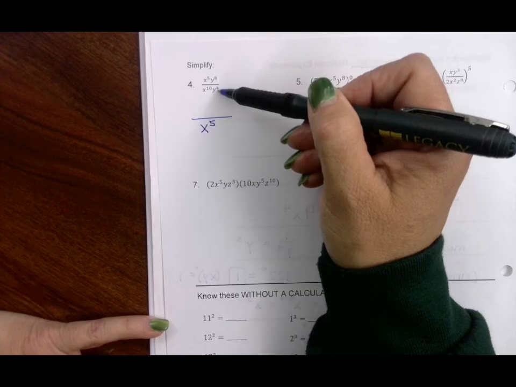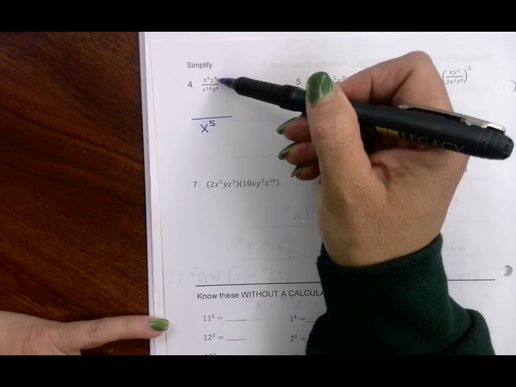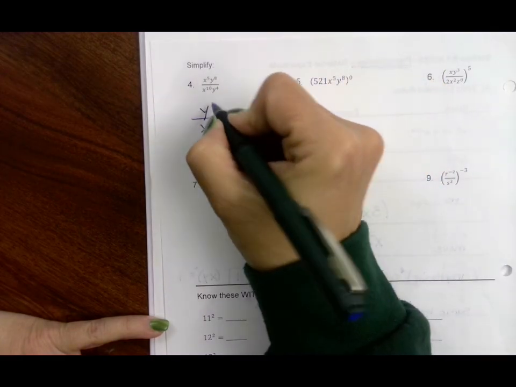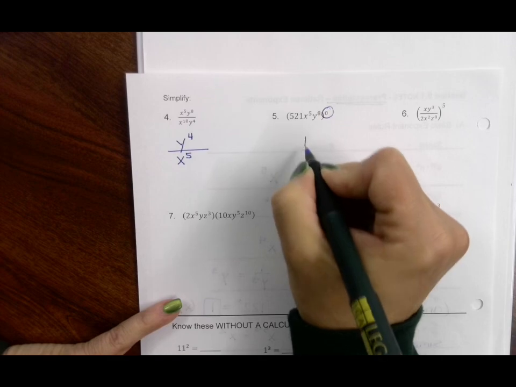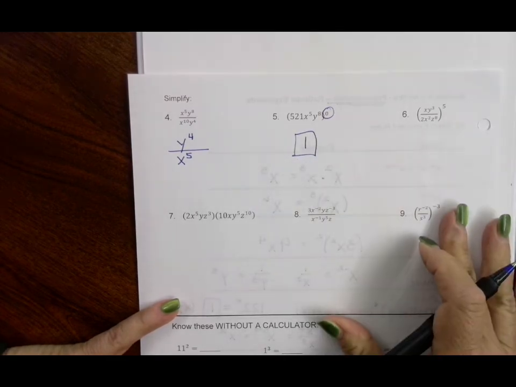I'm going to do the same thing here. 8 on the top, 4 on the bottom. So I have 4 more, and where are they? They're in the top. So y to the 4th. Okay, this one looks awful, but it's not, because anything to the 0 power is 1. So there's nothing to do on that one. It's easy.